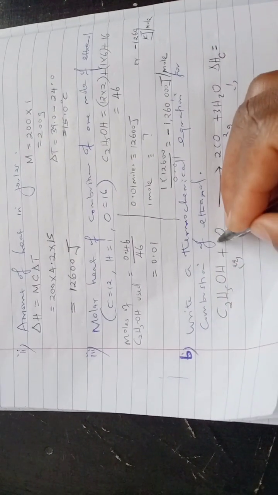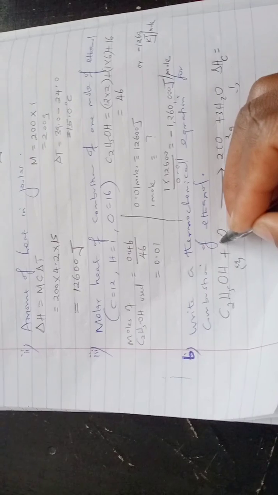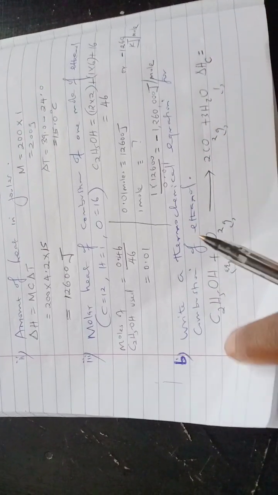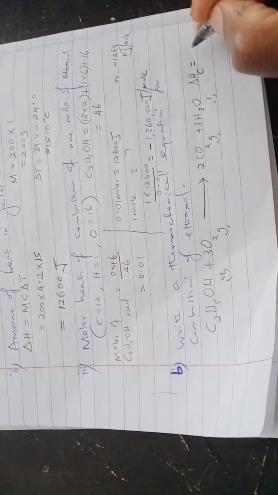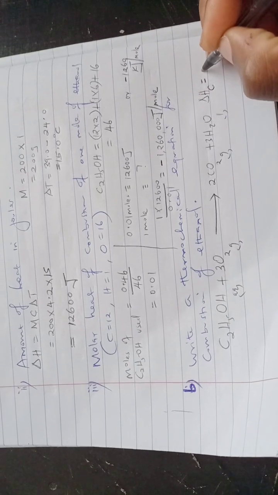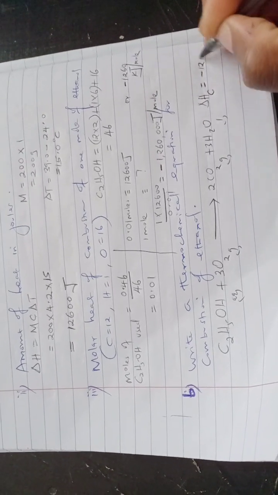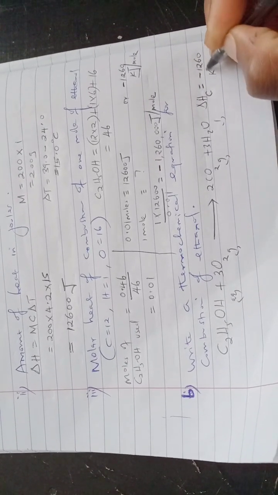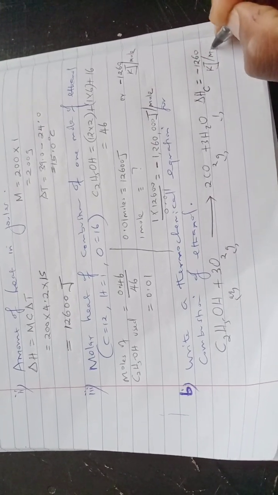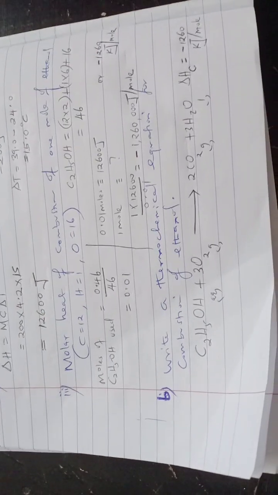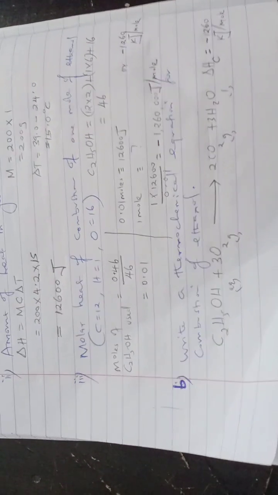So this one must remain 1 mole. So here it means I'll have what? 3. I'll have 3 to balance. So 1 mole of ethanol will release when it is burnt completely negative 1260 kilojoules per mole. This is the thermochemical equation.